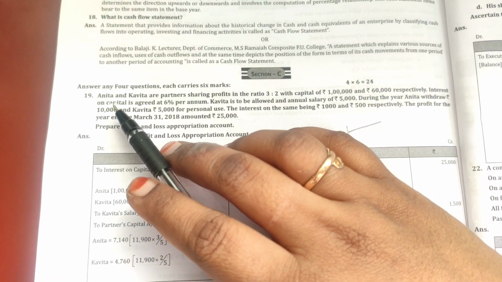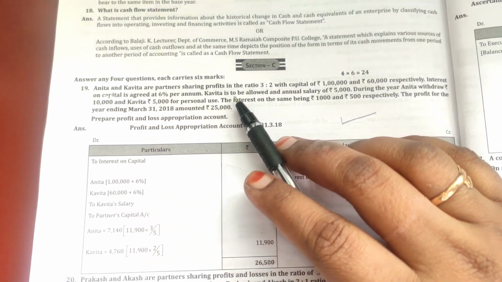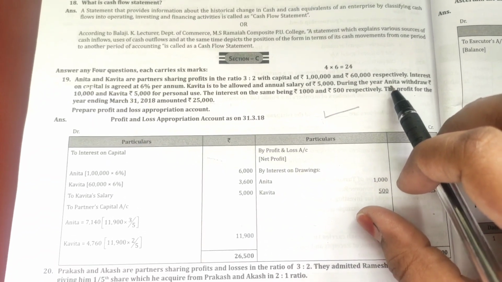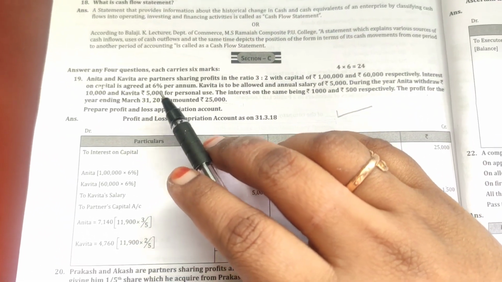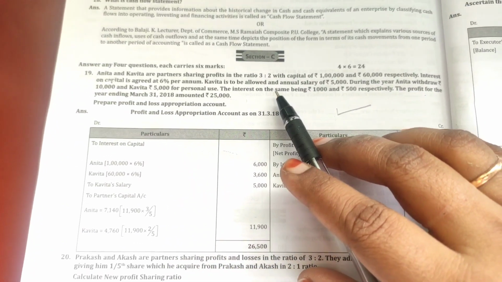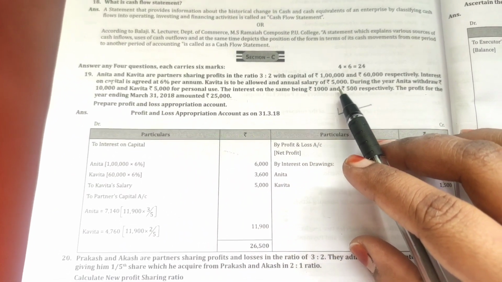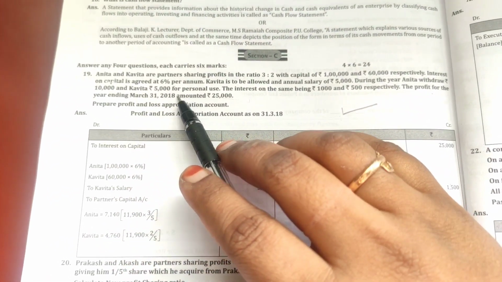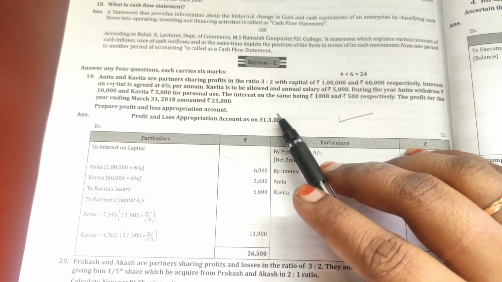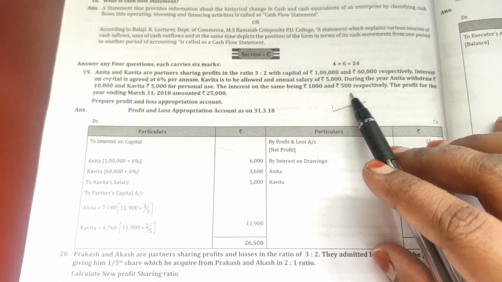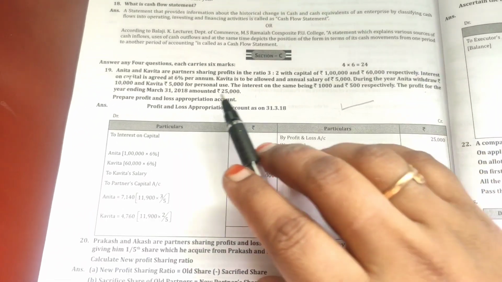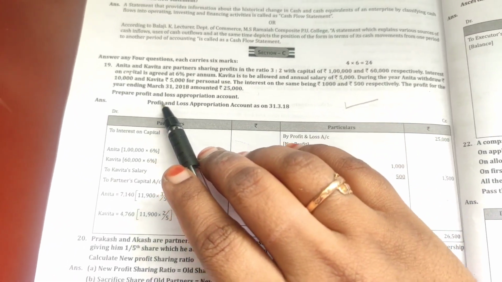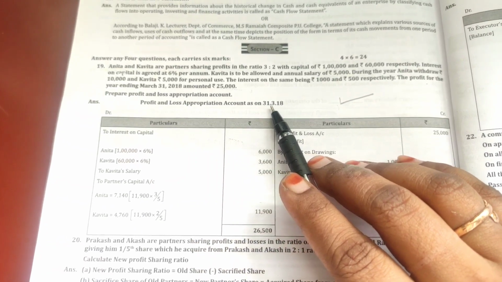The question is: Anita and Kavita are partners sharing profit in the ratio of 3:2 with capital of 1 lakh and 60,000 respectively. Interest on capital is agreed at 6% per annum. Kavita is allowed an annual salary of 5,000. During the year, Anita withdrew rupees 10,000 and Kavita 5,000 for personal use, the interest on the same being rupees 1,000 and 500 respectively. The profit for the year ending March 31st amounted to rupees 25,000. We need to make the profit and loss appropriation account.